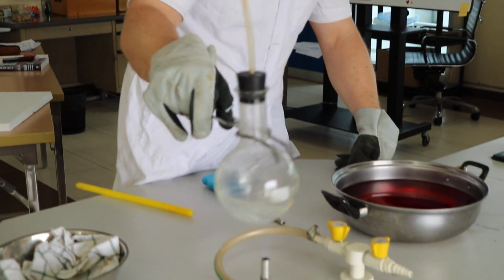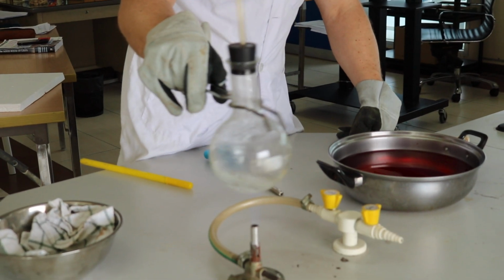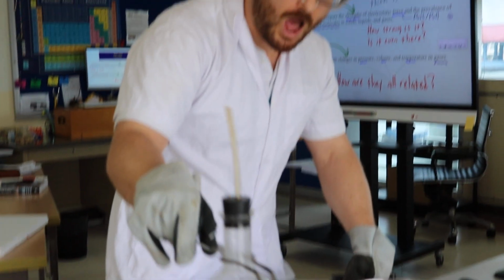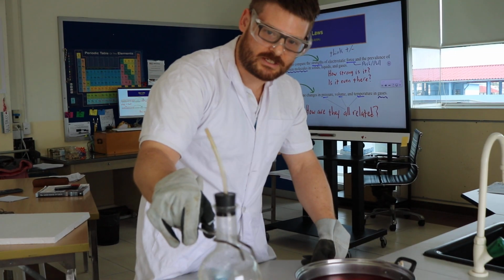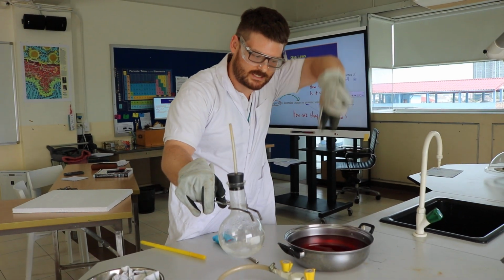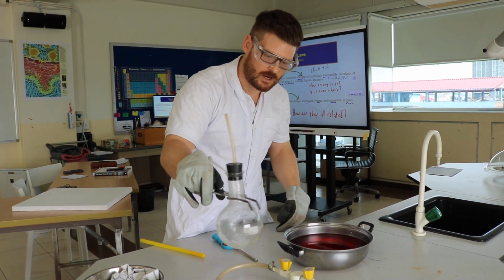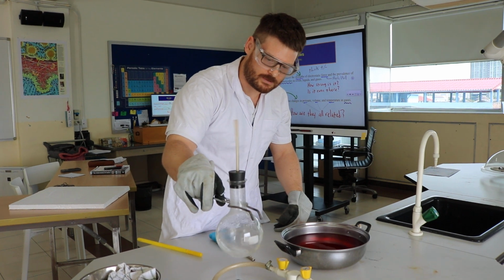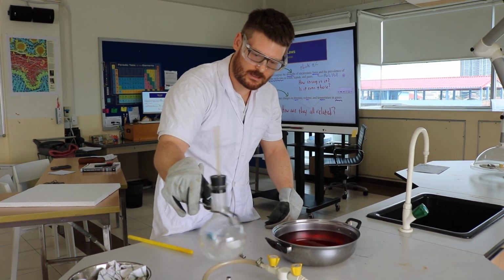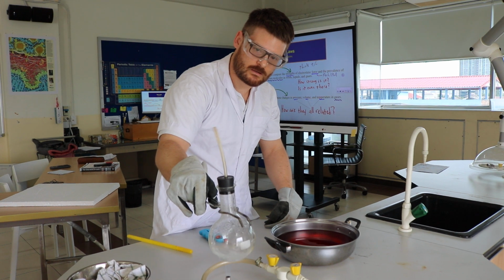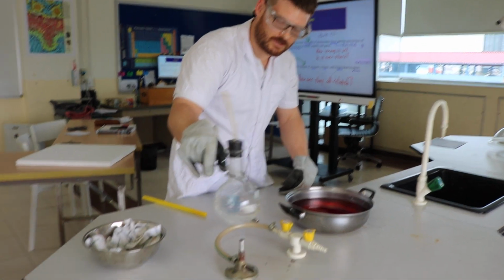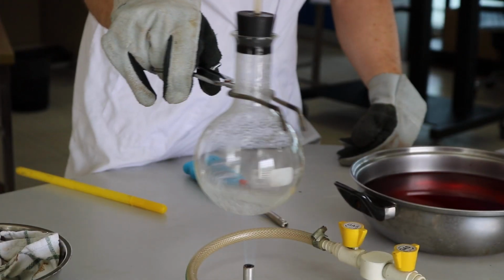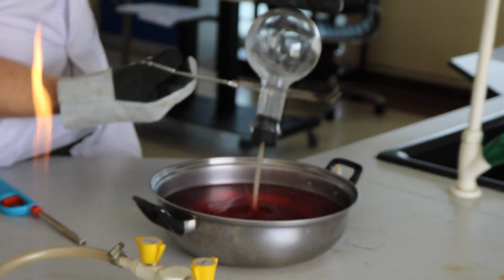We'll let that heat for another couple of seconds. And then what I'm going to do is I'm going to take this, it's very hot right now, obviously. I'm going to take this and I'm going to put it upside down into this pan right here where I've got some water. Put some red food coloring in it to help us see it better. Okay, so that's probably good enough, right? Here we go. 3, 2, 1.